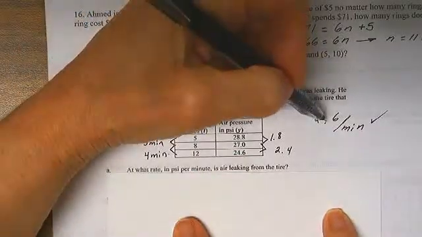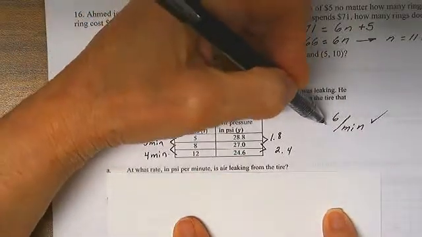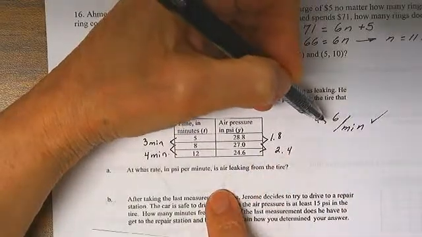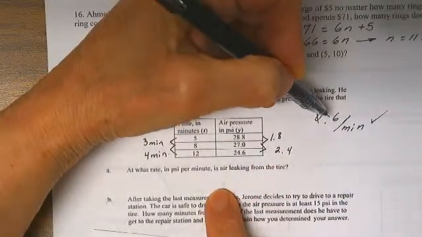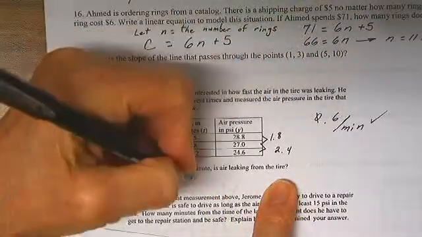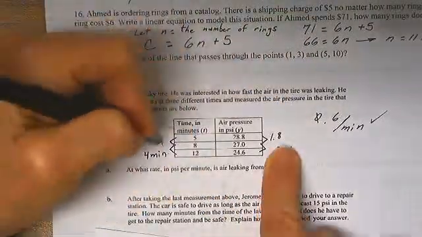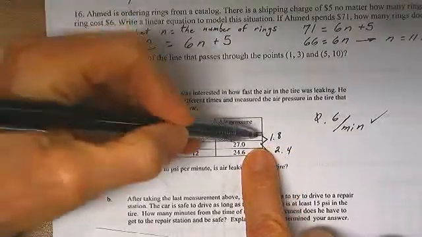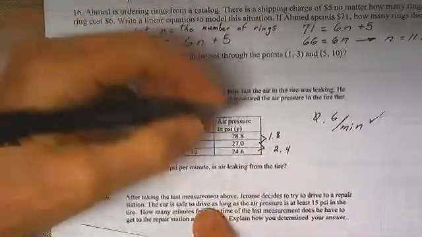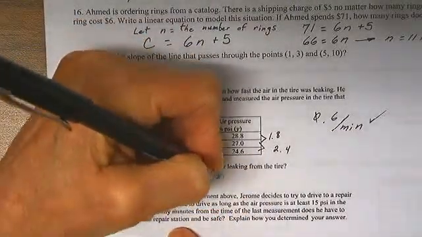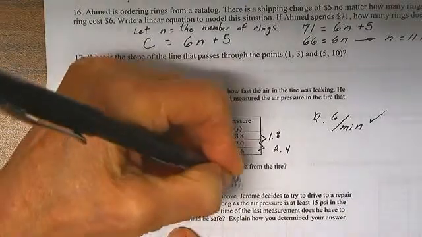So he is losing 6/10 pounds per square inch per minute, because here is my change in y, here is my change in x. 0.6 psi per minute.